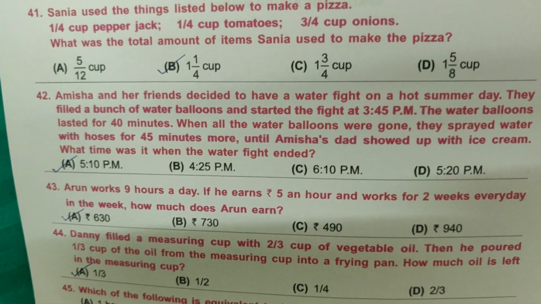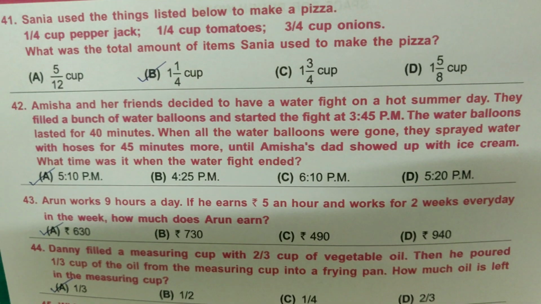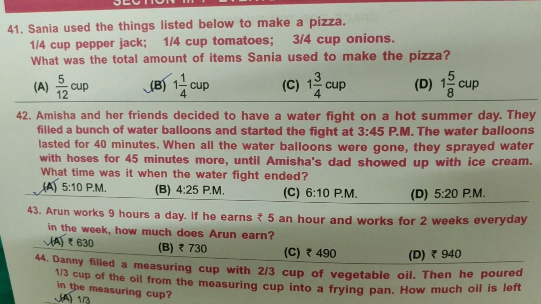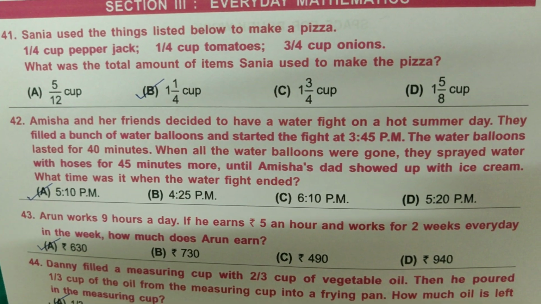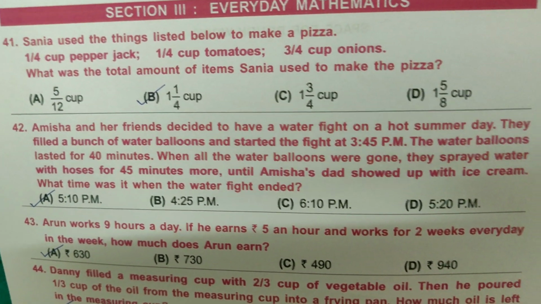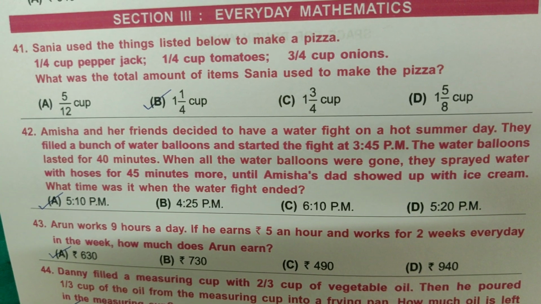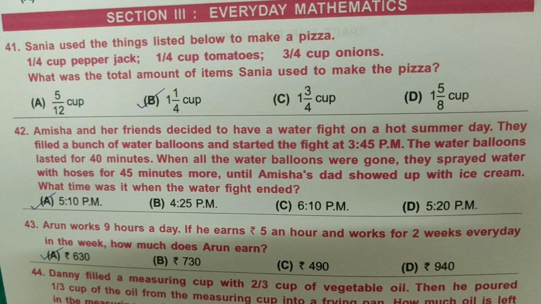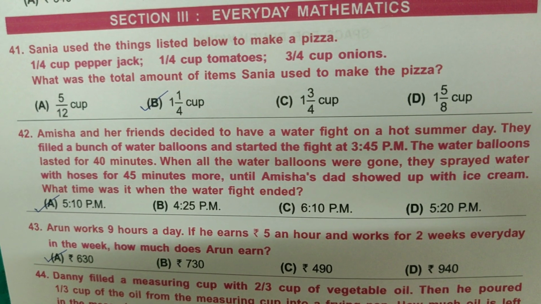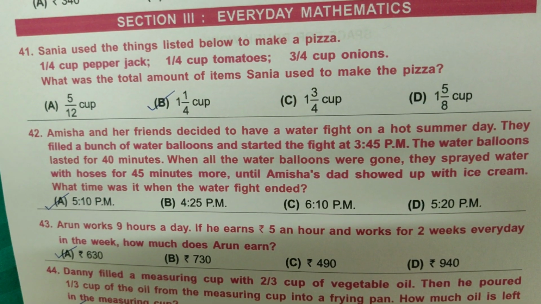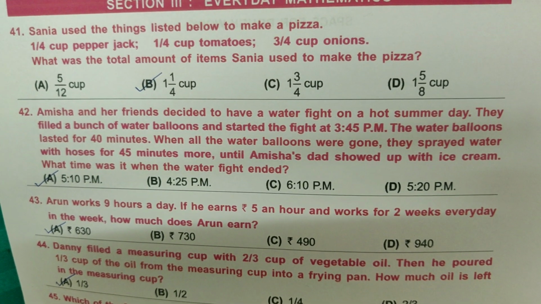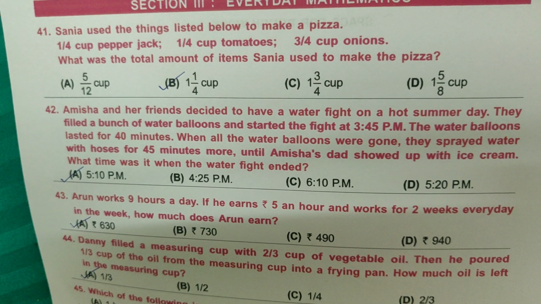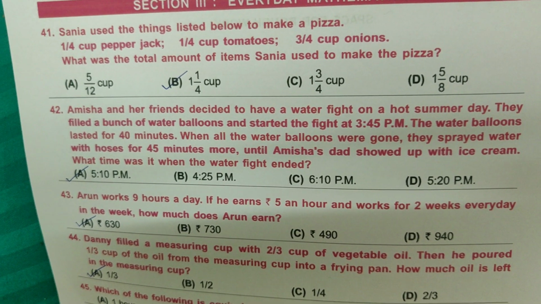Amisha and her friends decided to have a water fight on a hot summer day. They filled a bunch of water balloons and started the fight at 3:45 p.m. The water balloons lasted for 40 minutes. When all the water balloons were gone, they sprayed water from the hoses for 45 minutes more until Amisha's dad showed up with ice cream. What time was it when the water fight ended?